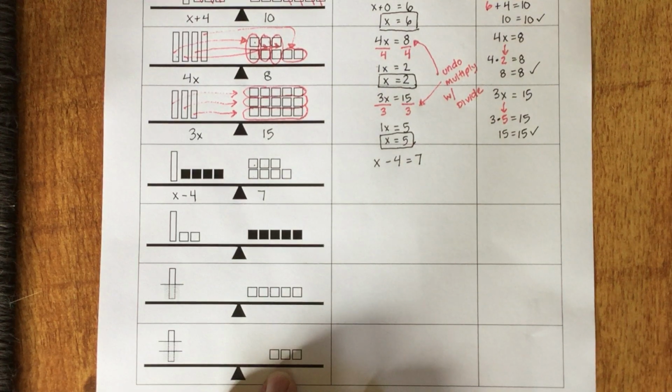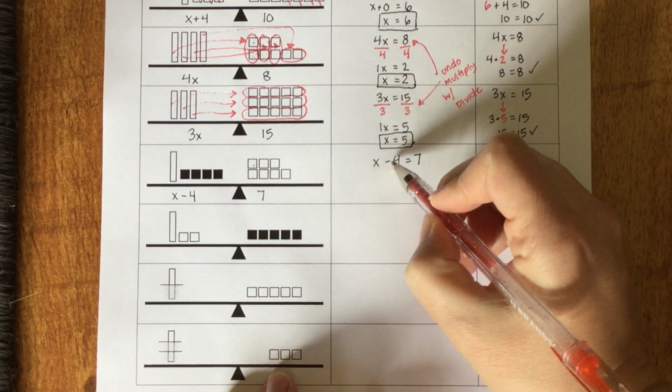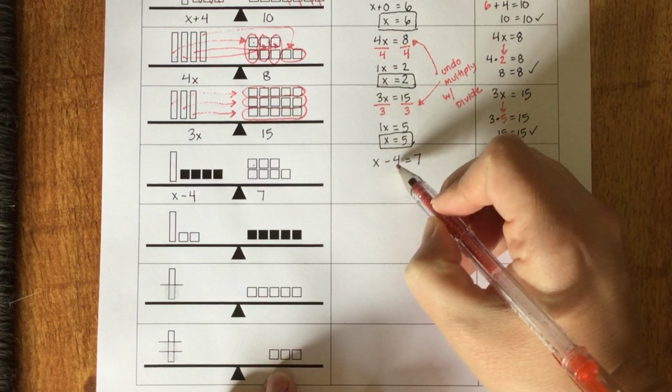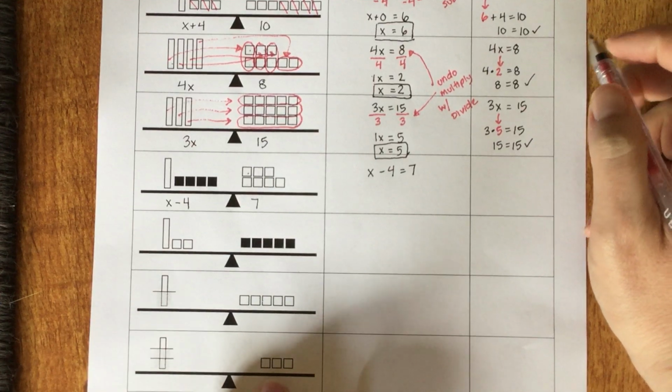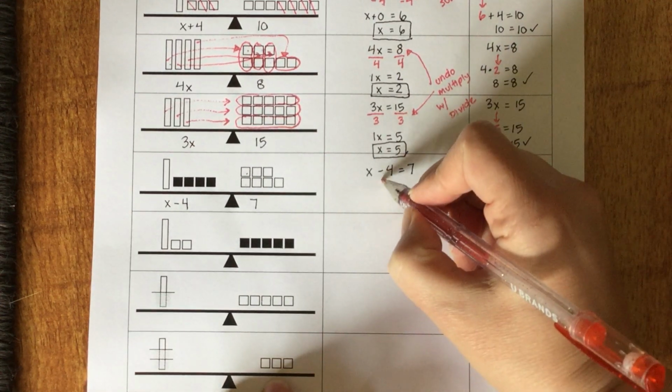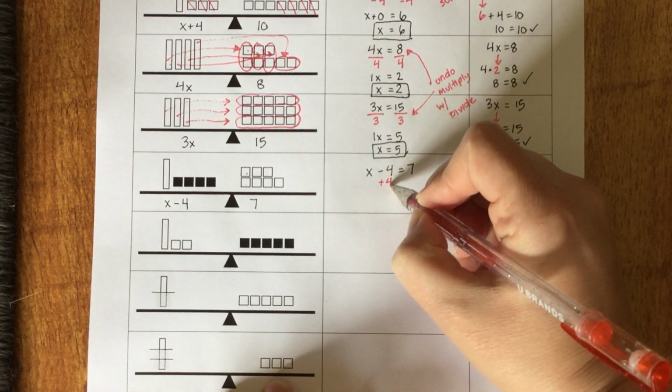And we're going to try the algebra first. I see that subtraction of 4 is what's happening to the x. So I'm going to think, what is the inverse of subtracting? The inverse of subtracting would be addition.